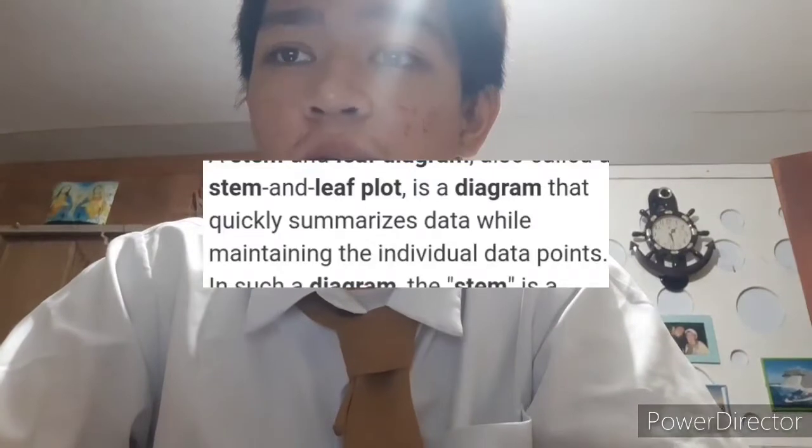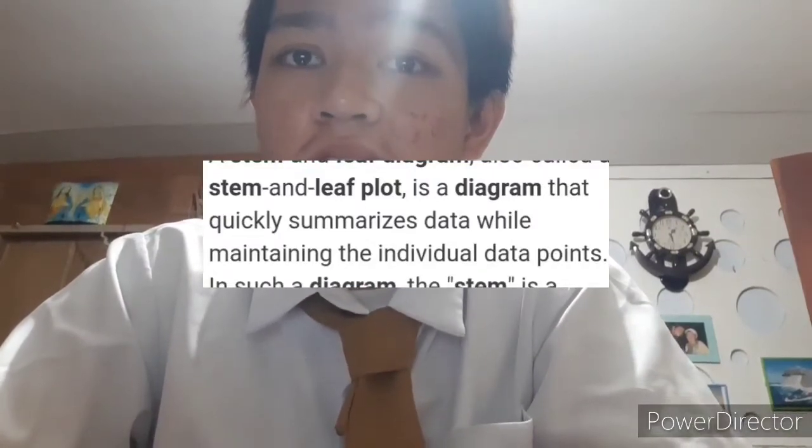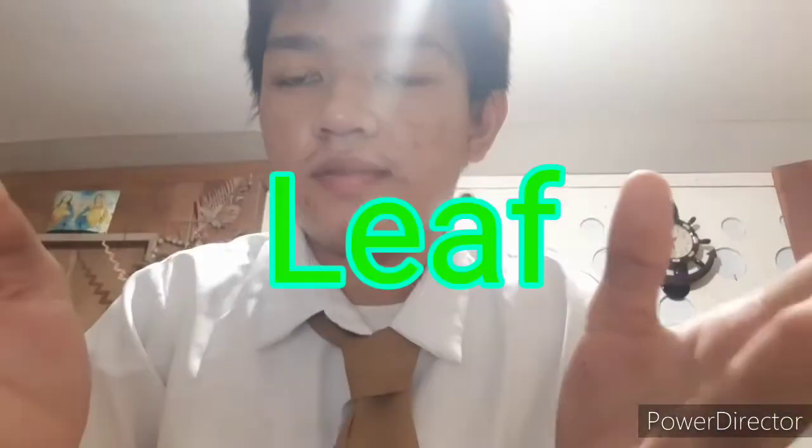According to my research, the definition of it is a diagram that quickly summarizes data while maintaining the individual data points. So basically, this kind of diagram has two parts, the stem and the leaf. We will be trying to solve one problem here of a stem and leaf diagram. So here's an example.